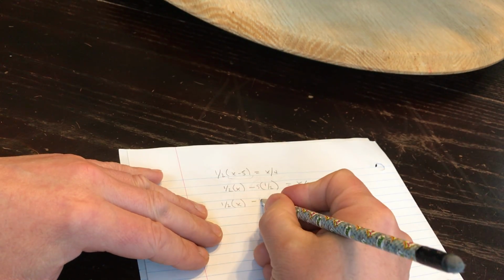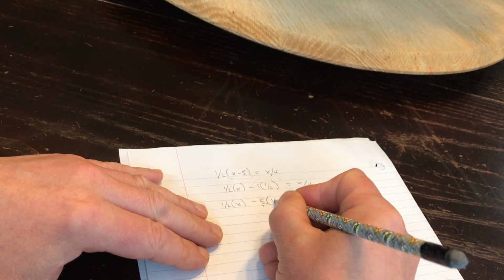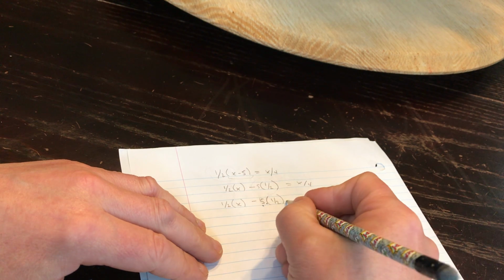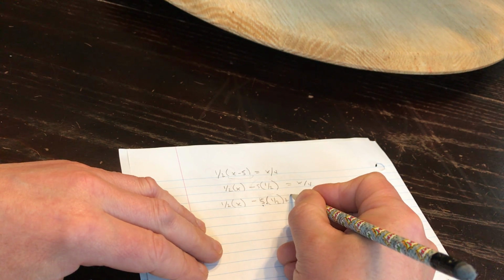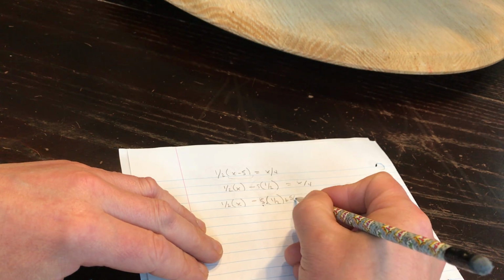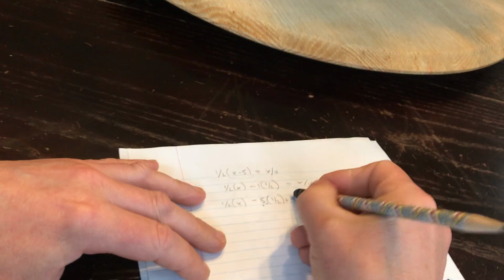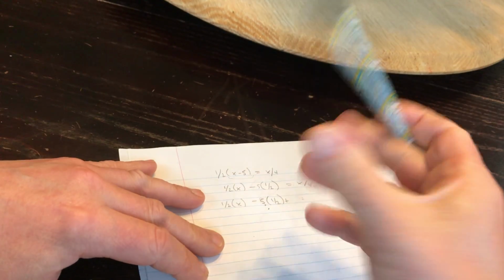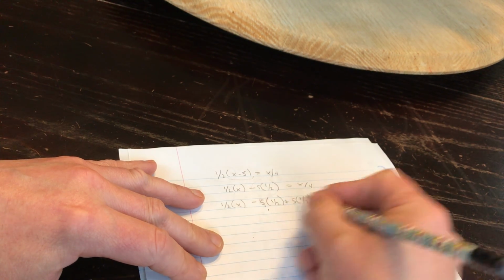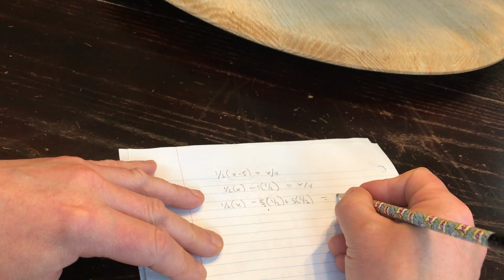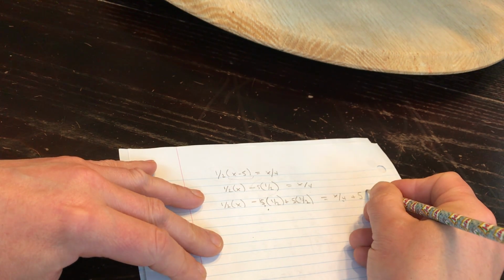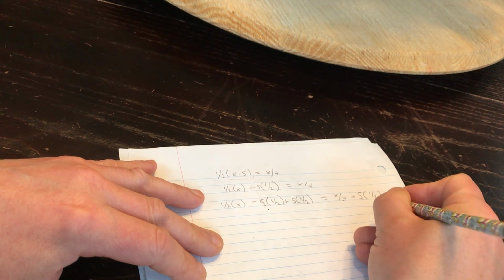I have this part of the equation still, but now what I want to do is add 5 halves on this side, and then whatever I do to one side of the equation I have to do to the other side. So I'm adding 5 times 1/2 on this side of the equation.